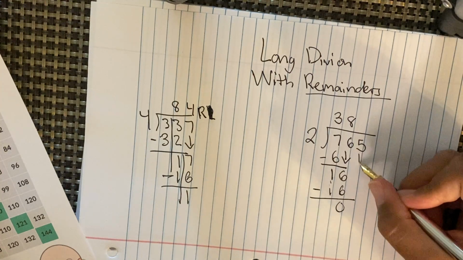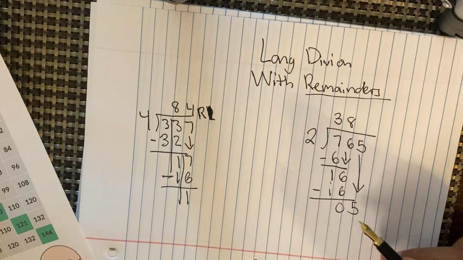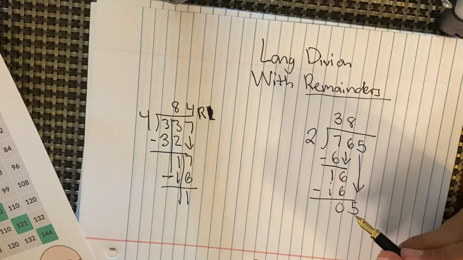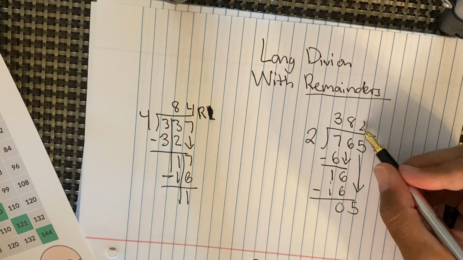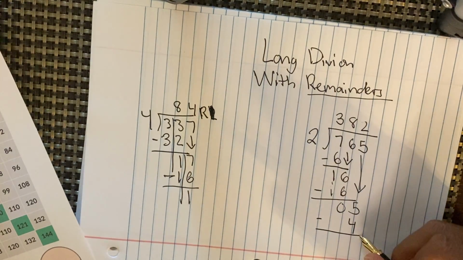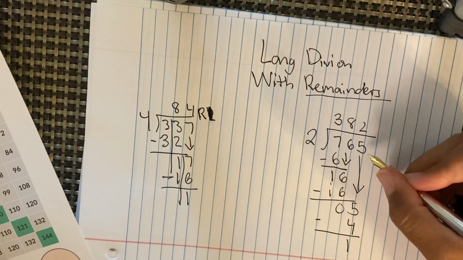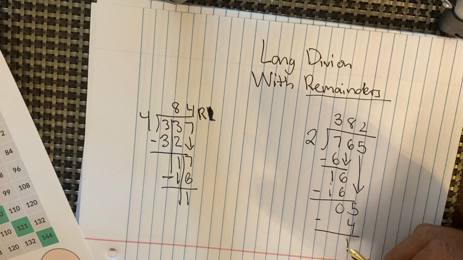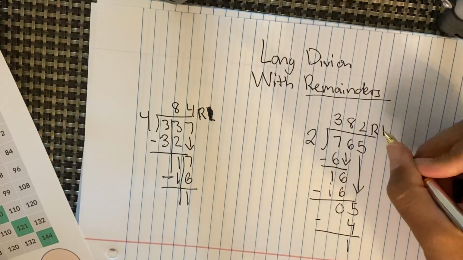But look, I have another number I can drop down. So now I have a new problem. 5. 2 can divide into 5 2 times. 2 times 2 is 4. We subtract. 5 minus 4 is 1. And we have no other numbers next door to bring down. So this is what we're left with. So since we have 1 left over, we write remainder 1.